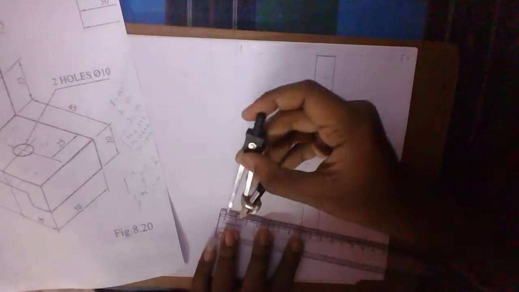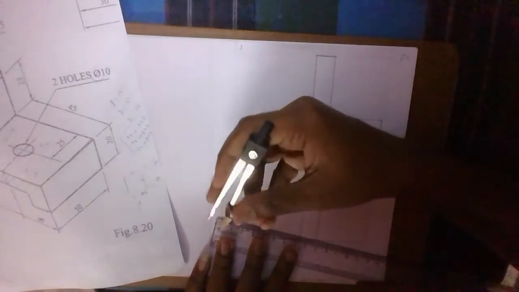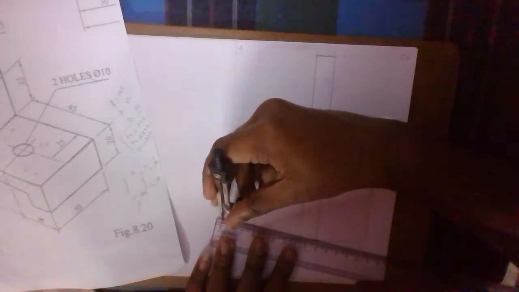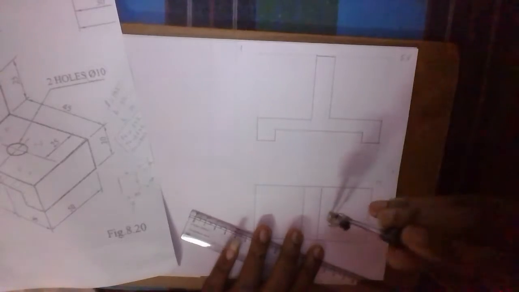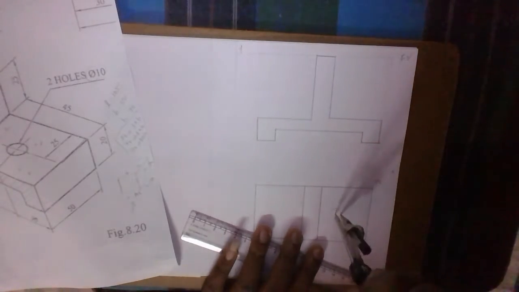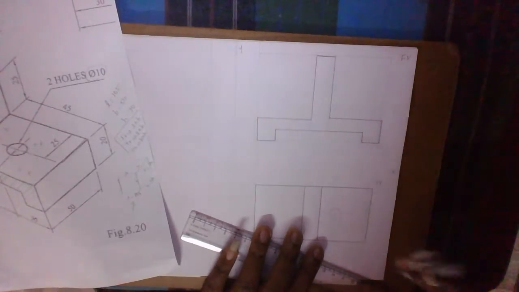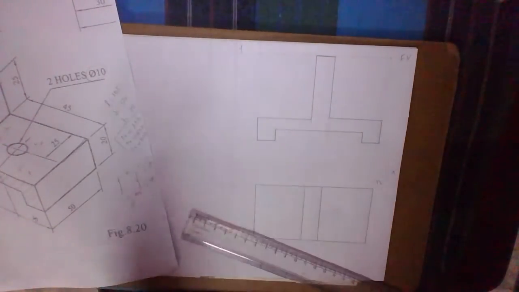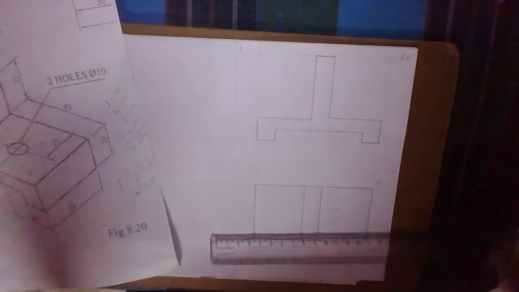Diameter is 10, so the radius will be 0.5. I have taken 10 mm, so the diameter will be, sorry, the radius will be 0.5. So from this 0.5, I will draw the circle, right? If you have some kind of templates, you can very well use your template.